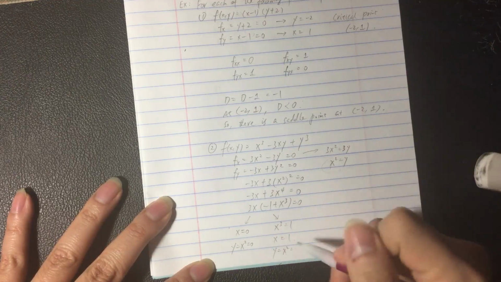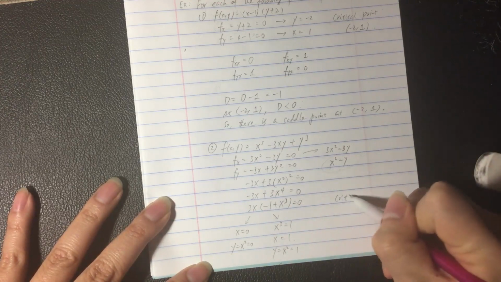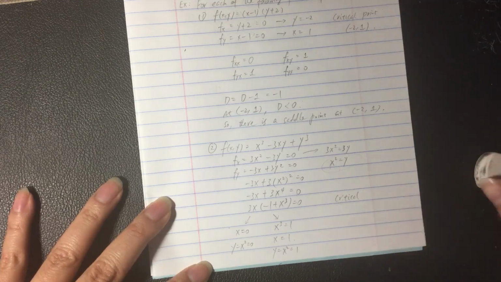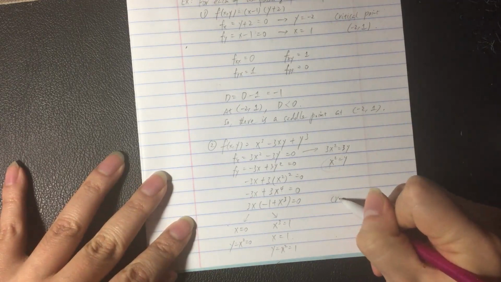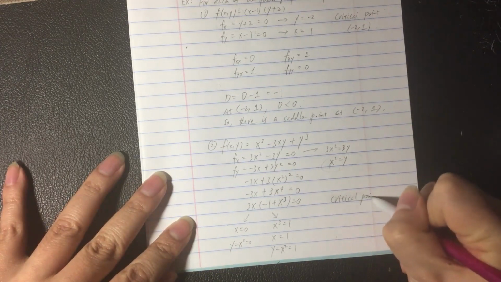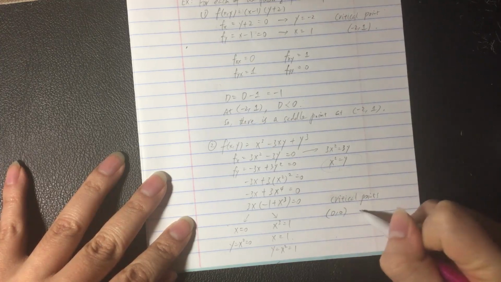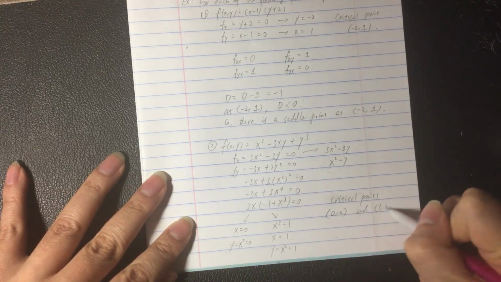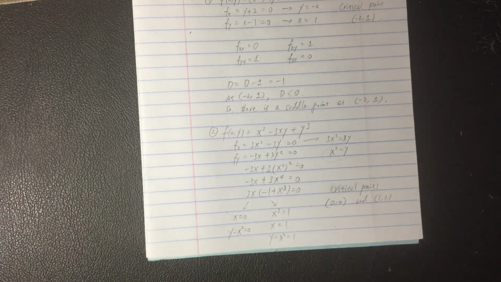If I plug in 1 squared, I get 1. So critical points are 0, 0 and 1, 1. Next, we try to find the Hessian matrix.